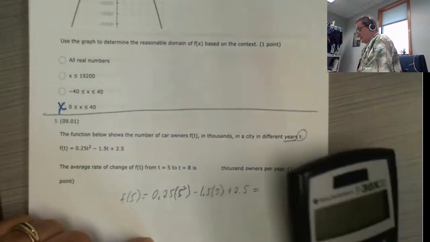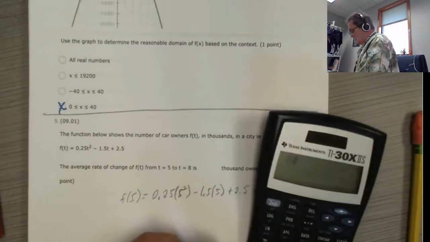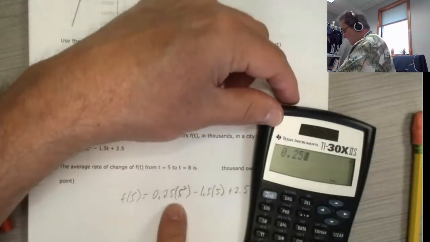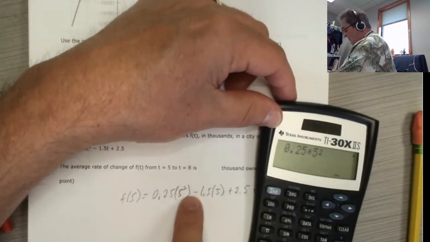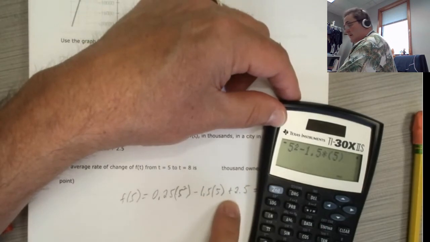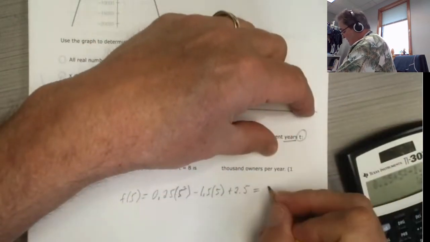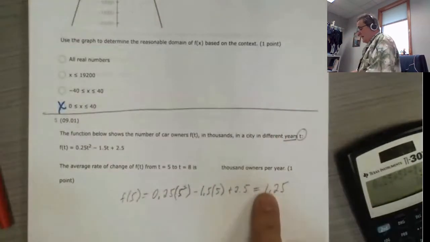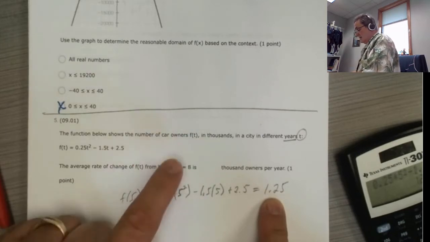So let's get our calculator and enter that in here. 0.25 times 5 squared, minus 1.5 times 5, plus 2.5. That is 1.25. So there's 1.25 thousand car owners in year 5.